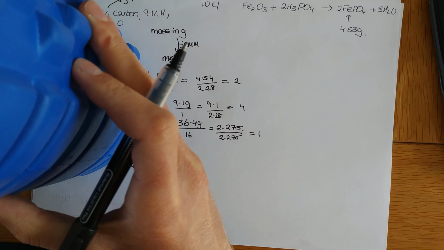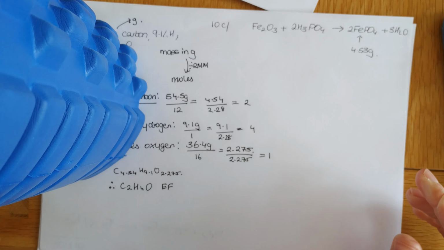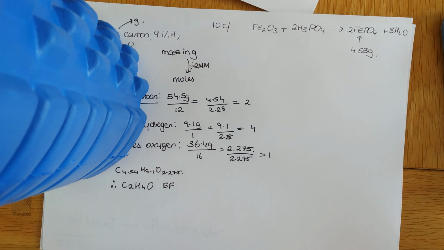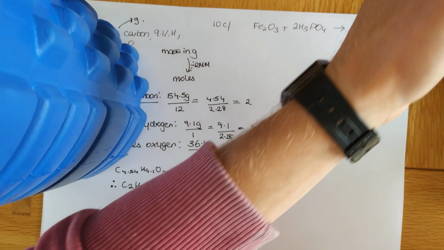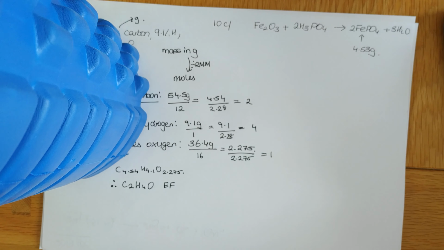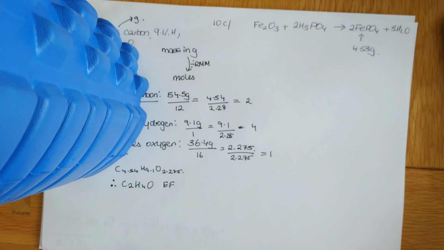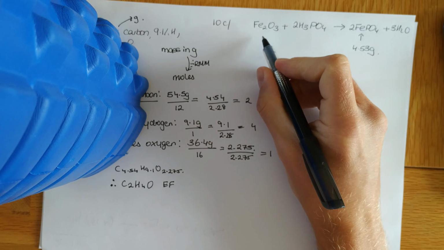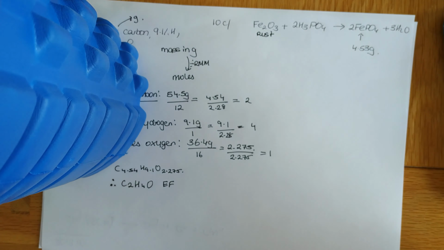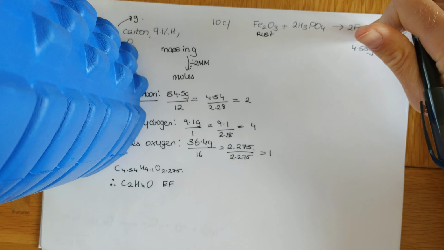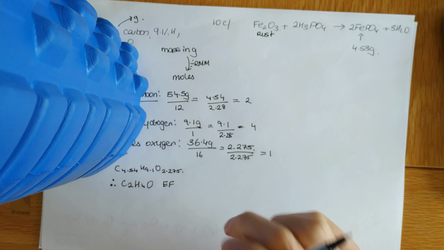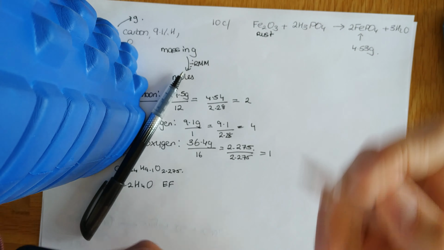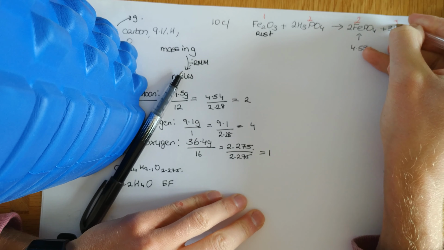The next thing here is a difficult one, question 10C. They give you this equation. You must have a wee read at it. They said when a rusty object was coated with phosphoric acid, all of the rust on its surface was converted to iron phosphate. So all of this rust was converted to this. Now in any of these questions, before you even start, you could always write down the molar ratio in which they react. So it's 1 to 2 to 2 to 3.